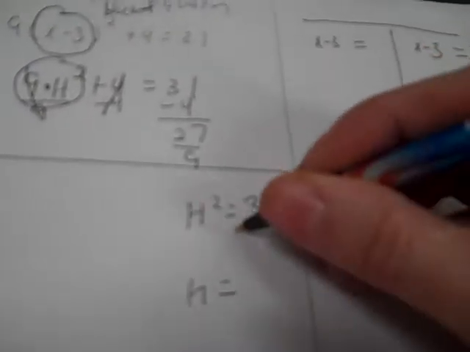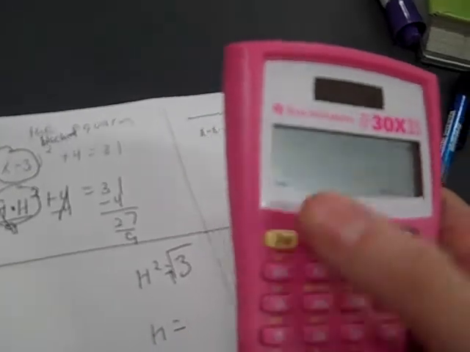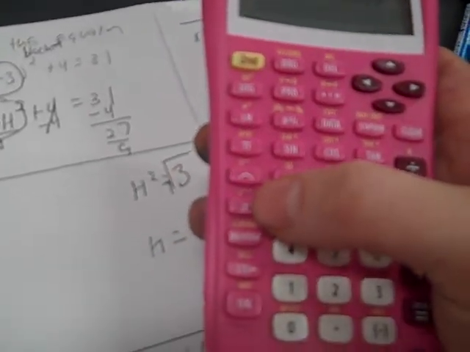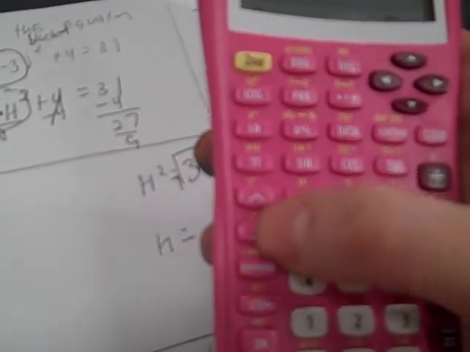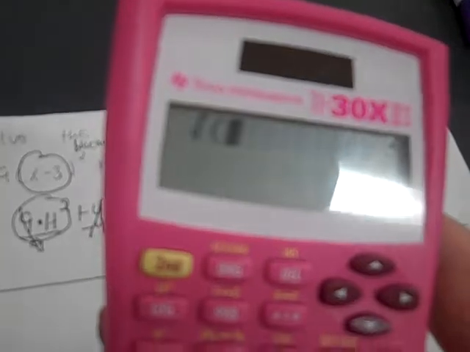Now I need to find the square root of 3. To find that number times itself, that's 3. Okay? So you go second, and you hit this key here because that's where your square root's at. The fourth key up, not the one above it. Okay? Not the caret key. 3, and that's 1.73.